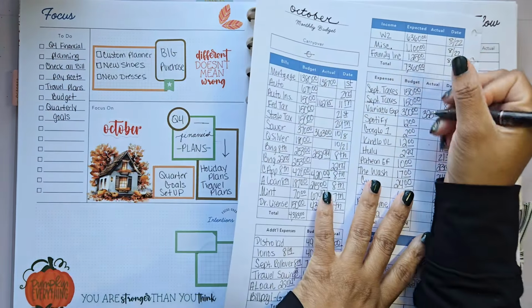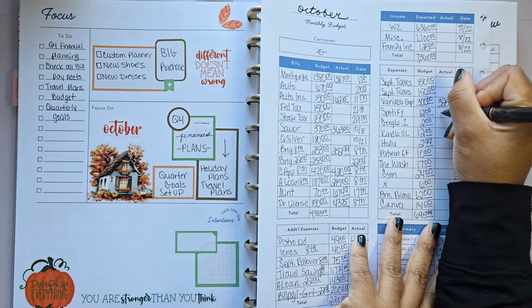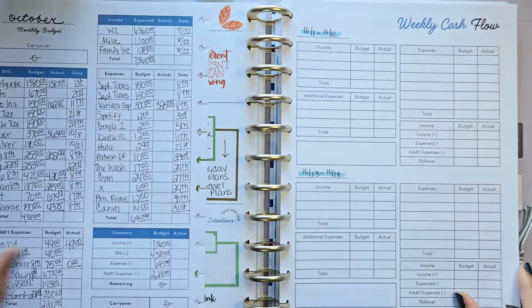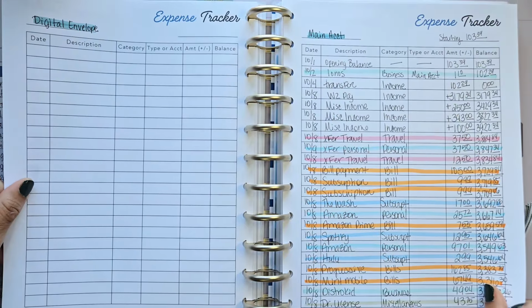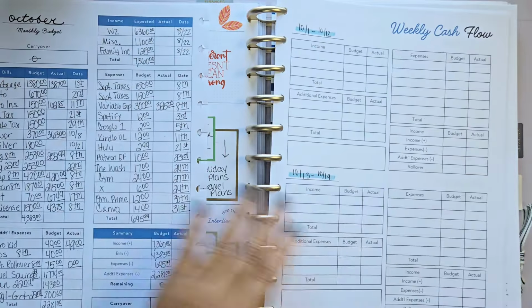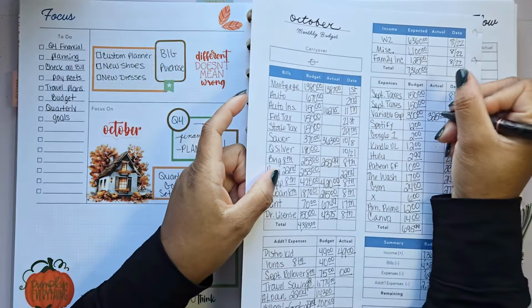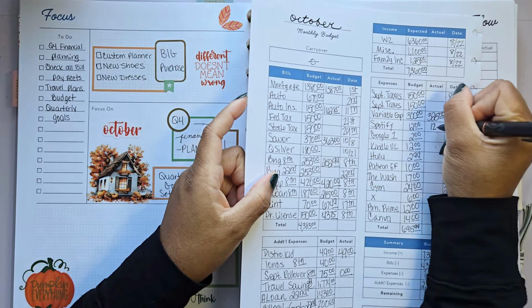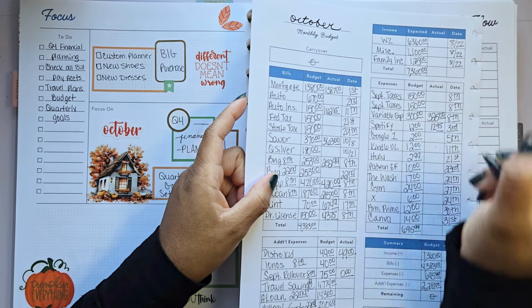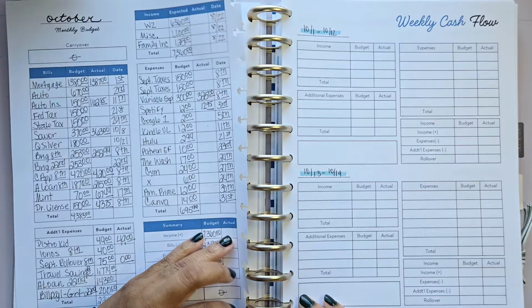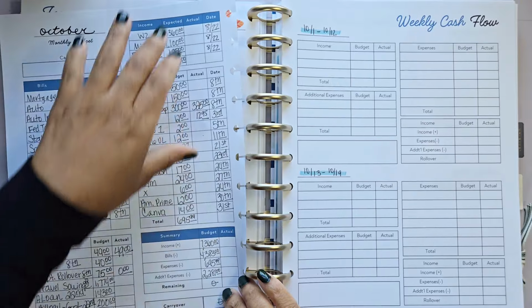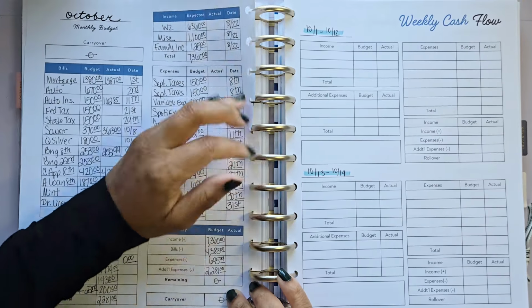I do need to update my Spotify, which, let me see, how much was my Spotify actually? $12.95. So that did come out. And that is about it on the budget side. So I'll update it.